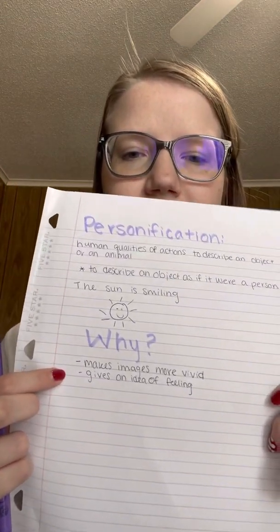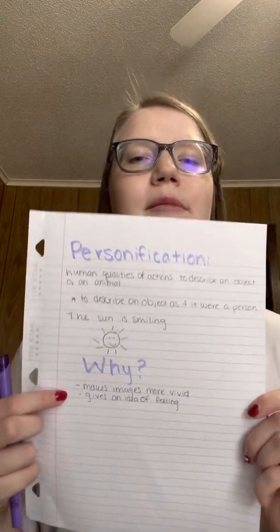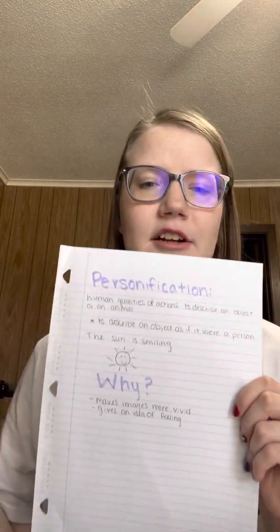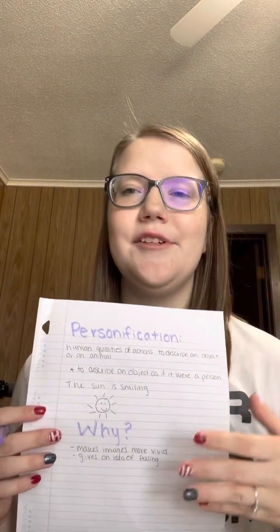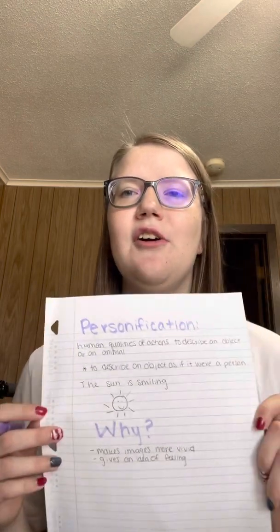So then we're going to talk about why, which is also on this anchor chart. And like I said, it makes images more vivid. So when you're reading a text, instead of saying the sun is shining, if you say the sun is smiling, it makes it seem more interesting, more vivid. It creates a better picture of what the sun is doing. And it also communicates feeling. So it communicates that the author has a positive view of the sun and that it really is making an impact on their day. So after we talk about this, I'm going to check for understanding, discuss different ideas with my students, and make sure that they really understand what personification is and why it's important.